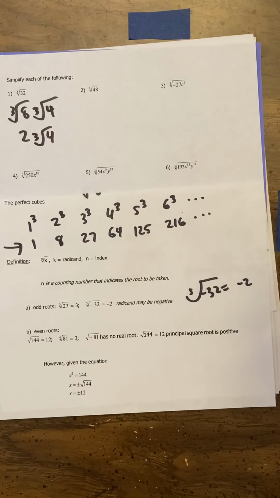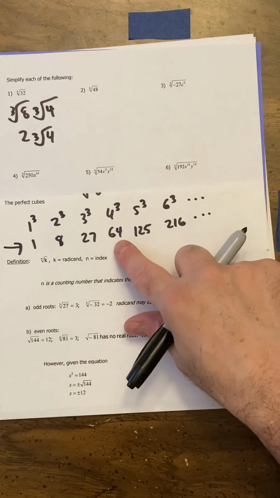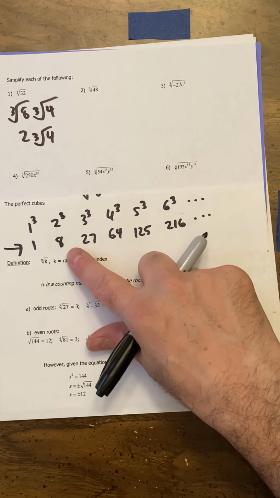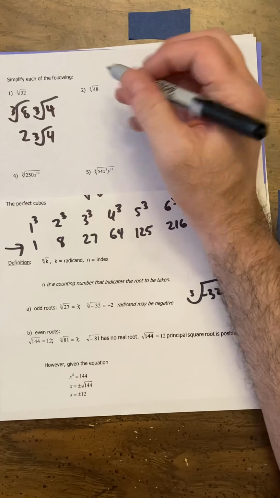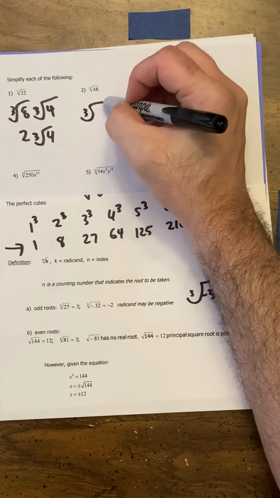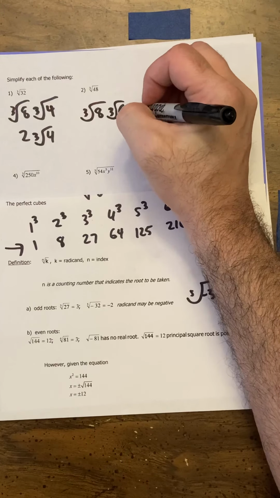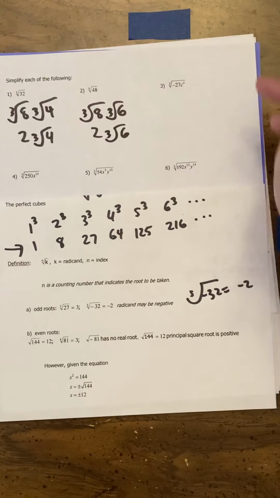Cube root of 48. So we've got to figure out one of these numbers that goes into 48. 64 is too big. 27, no good. 8 goes into 48 6 times, right? 8 times 6 is 48. So this is going to be cube root of 8 times cube root of 6, and the cube root of 8 we know is 2. So 2 cube root of 6.